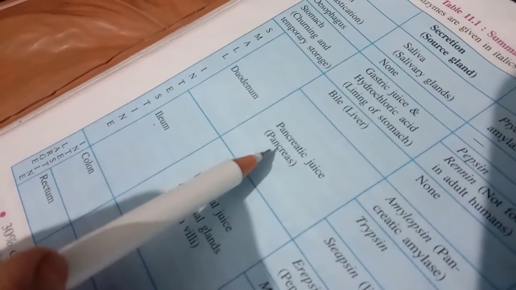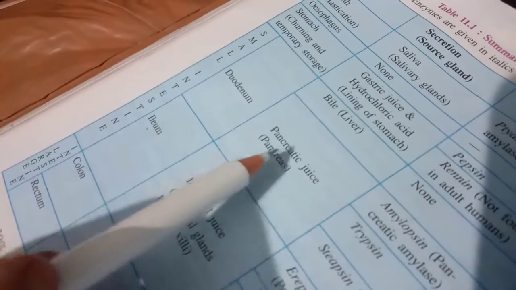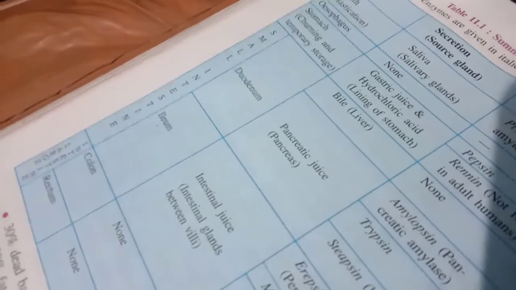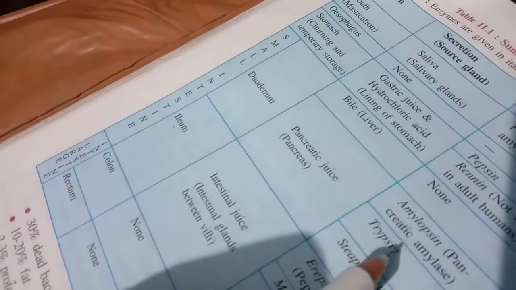Whereas the pancreatic juice is secreted from the pancreas, which is a white leaf-like organ, the gland present just below the stomach. It contains amylopsin or pancreatic amylase, which acts on any leftover starch and breaks it down into maltose. Trypsin again acts on the leftover proteins which are not digested in the stomach, into polypeptides and finally breaks them down into dipeptides, or its end product amino acids.